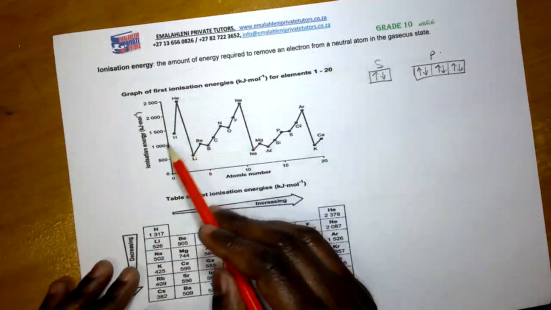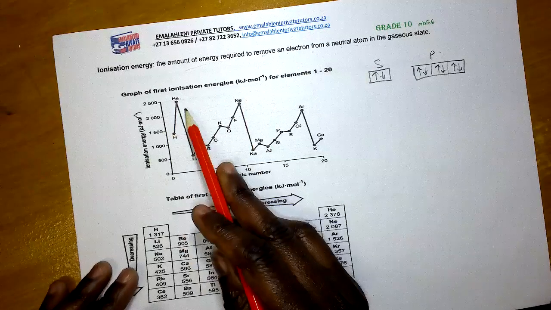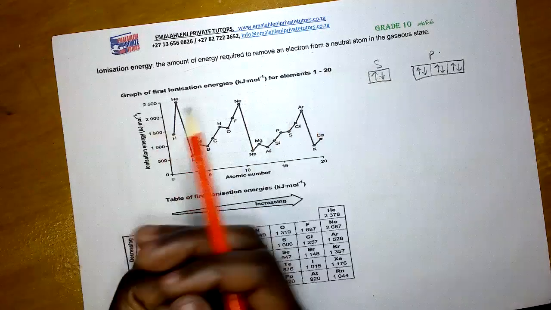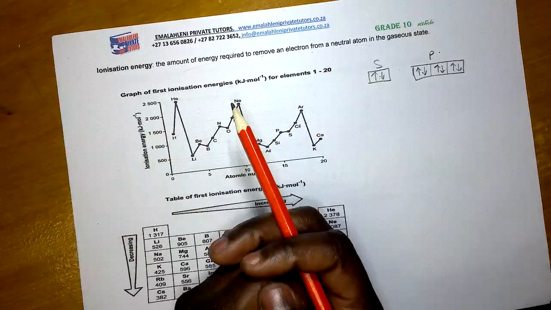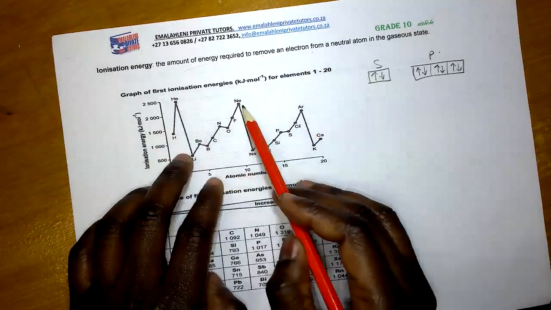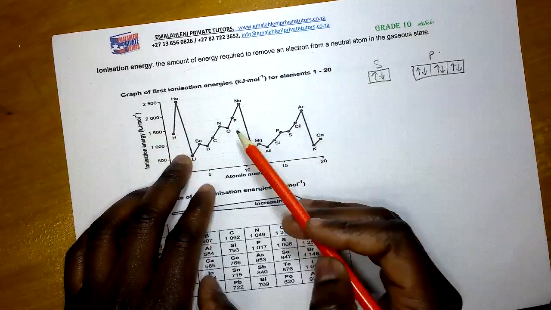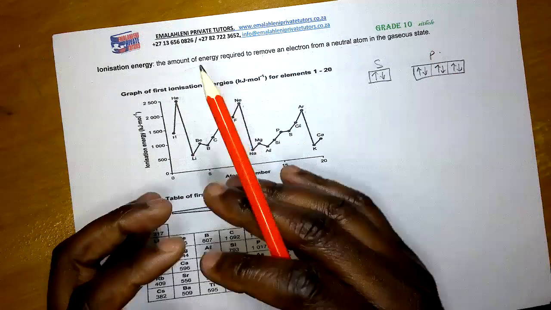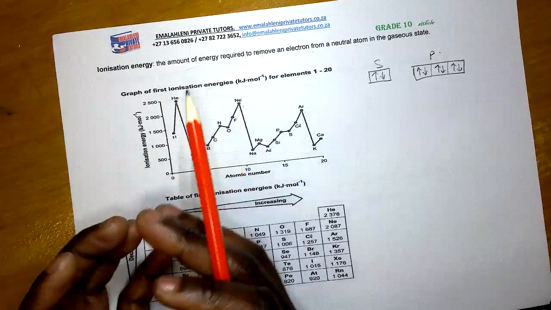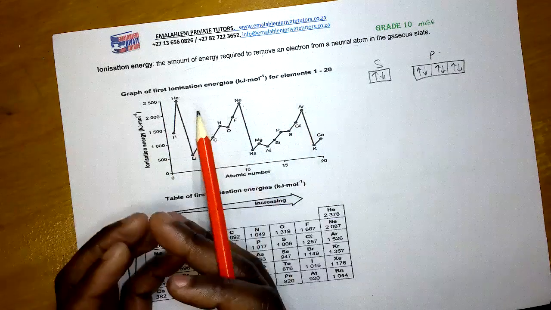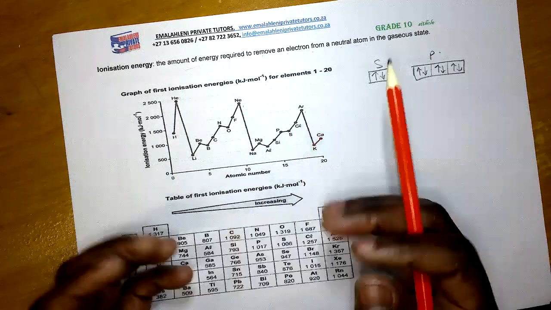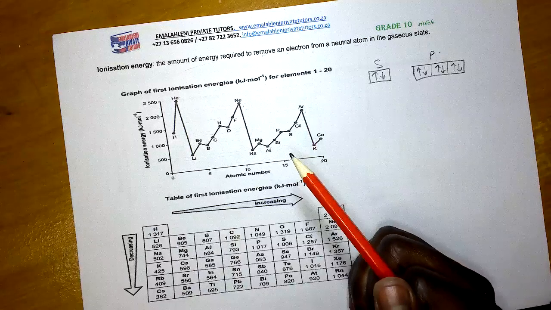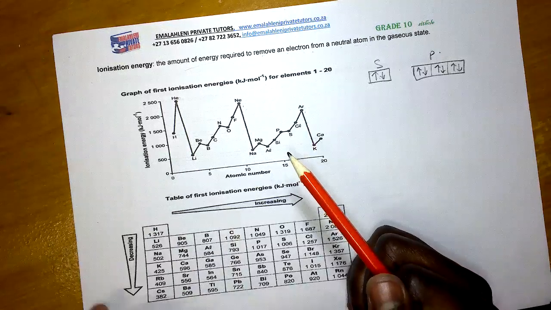It has a high ionization energy, because those 2 electrons are already stable. Helium, neon, argon, these are noble gases. They have a filled outer shell, meaning the s orbital and the p orbital are all filled. In that case, they can't just lose electrons, so we will need high energy to remove an electron.